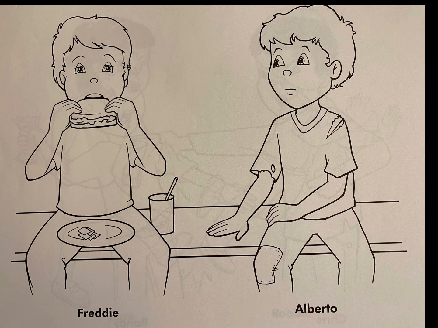Maybe Freddie feels guilty about eating lunch in front of Alberto when Alberto didn't bring his lunch. Freddie also has a problem with taking things that don't belong to him, such as Alberto's sandwich. So, maybe he took it. I want you to notice how the same situation can be a different kind of problem for the different people that are involved.